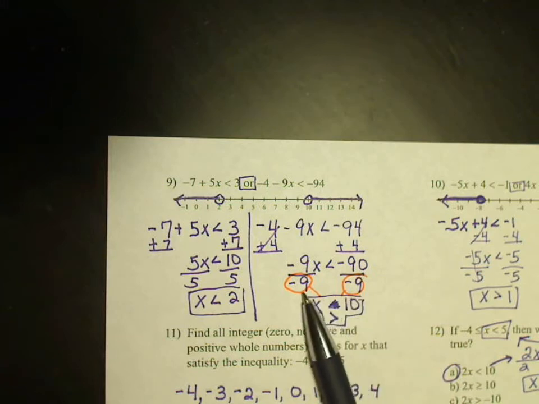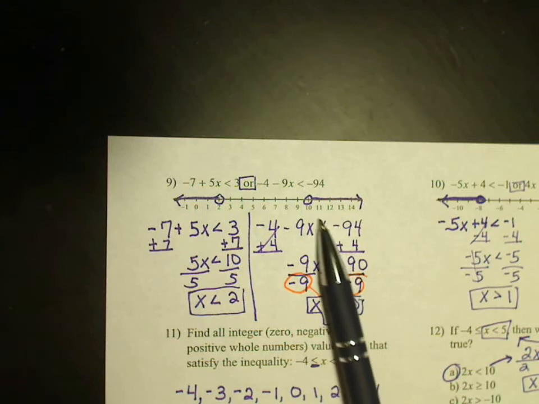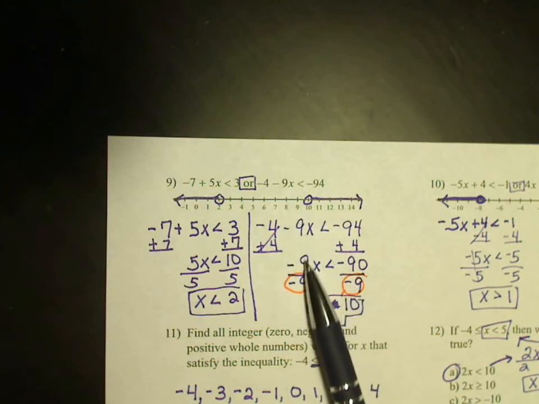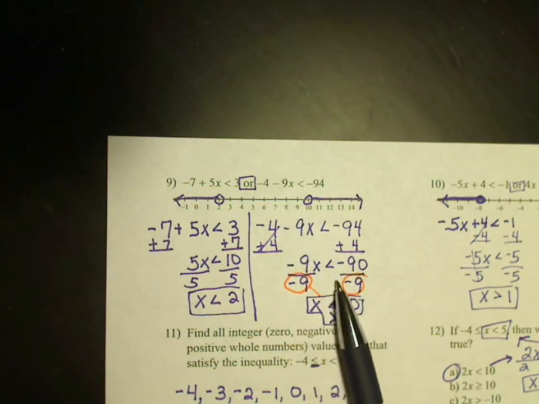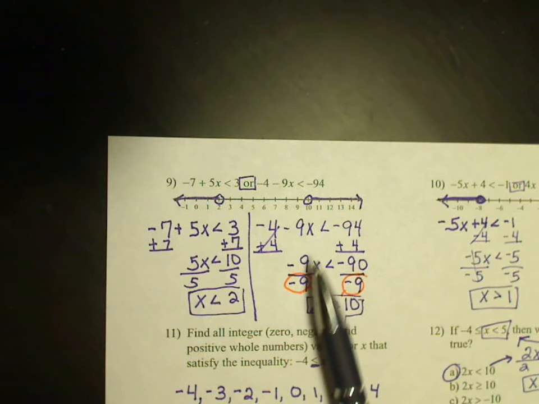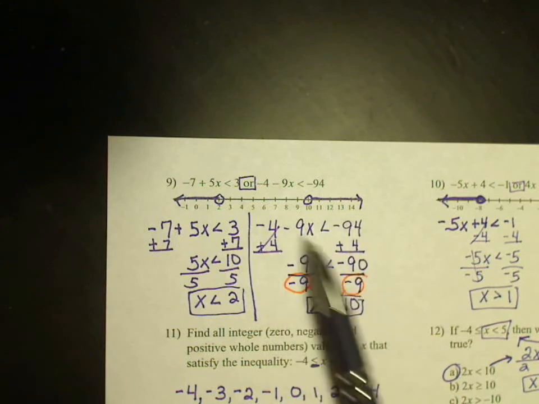I'm going to divide both sides by the -9. So be sure and carry down on the -9. And so when you divide both sides by a negative, you do have to reverse the signs. So these are both open circles and they both then go out.